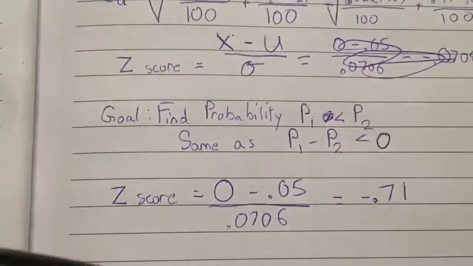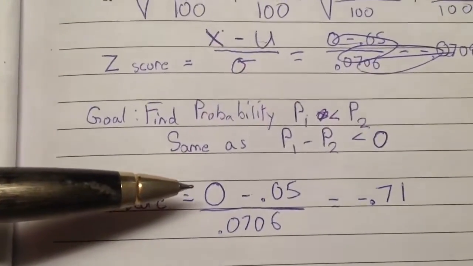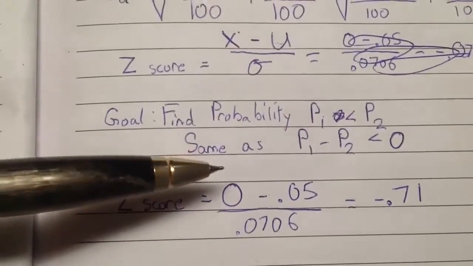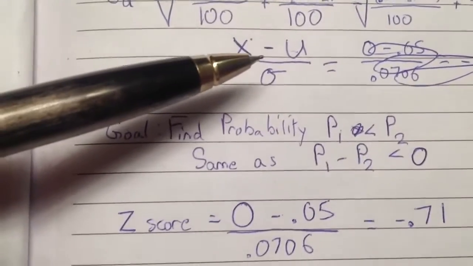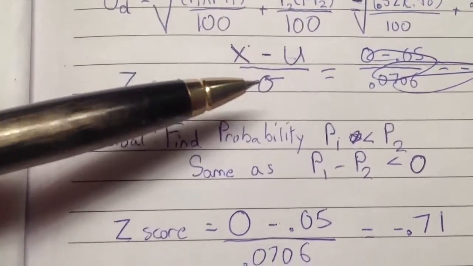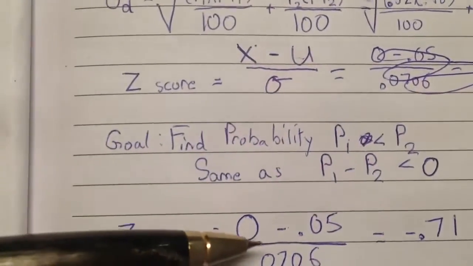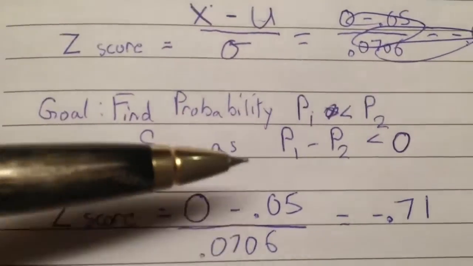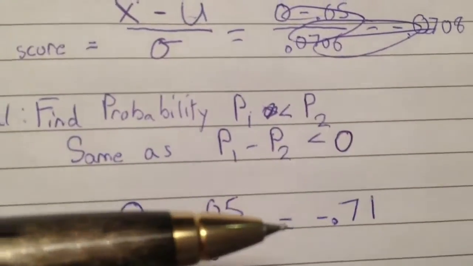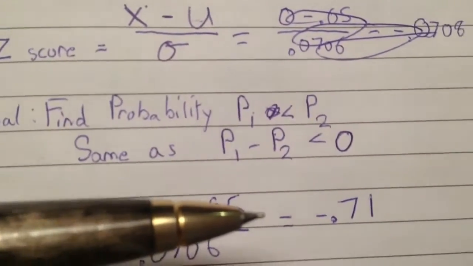So X is 0 because that's what we want the difference between P1 and P2 to be, minus 0.05, which is the mean of the difference in sample proportions, divided by the standard deviation of the difference in sample proportions. And after that, we get negative 0.71 as the z-score.